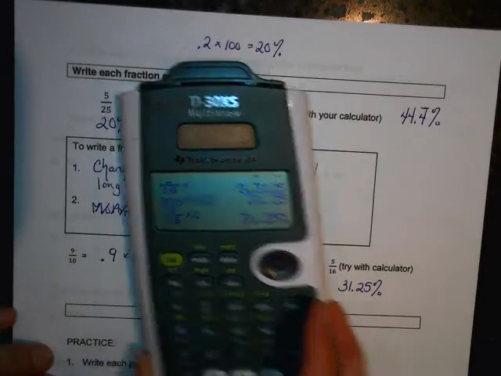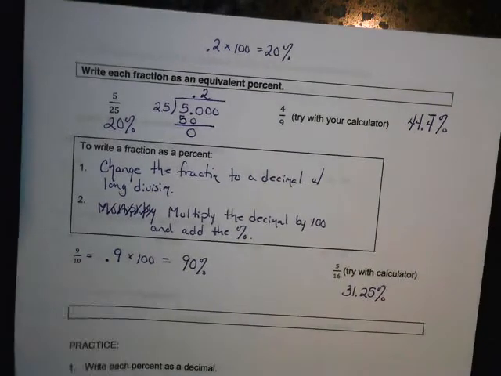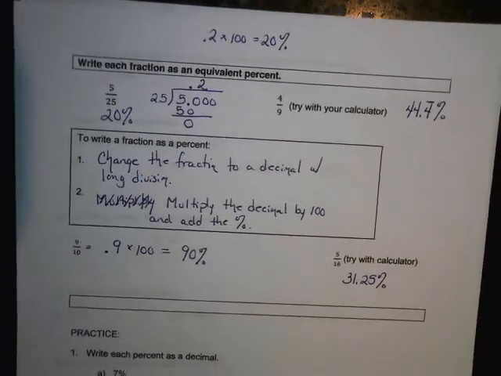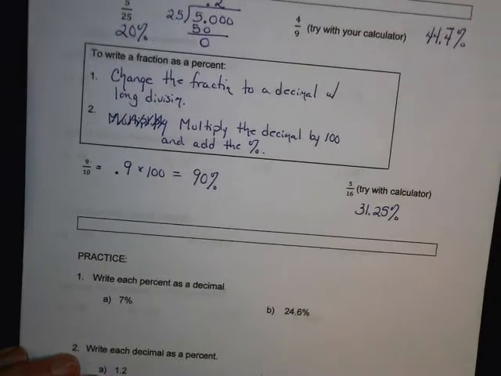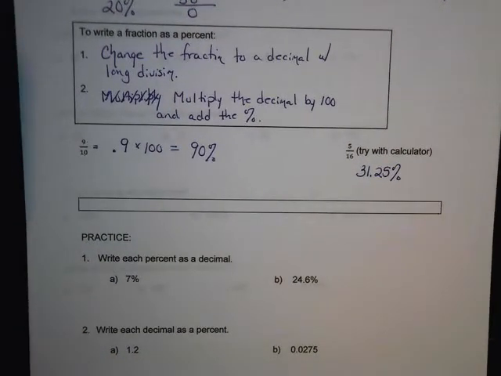All right, so this is what I want you to do. I want you to practice, okay? Practice 1, 2, 3, 4, and then stop there, and then we're going to start kind of thinking about what percents are and what they mean, how they can be useful to us. So stop the video, practice 1, 2, 3, and 4, and then turn it back on.